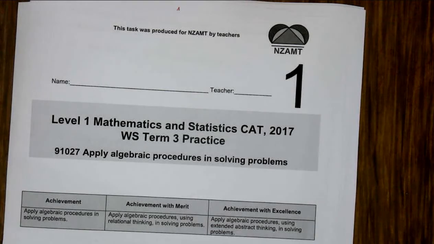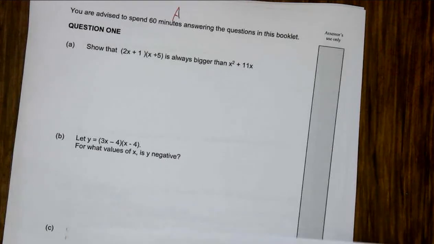Can everyone see it okay? Yeah. Okay, let me know if I need to zoom in on it.